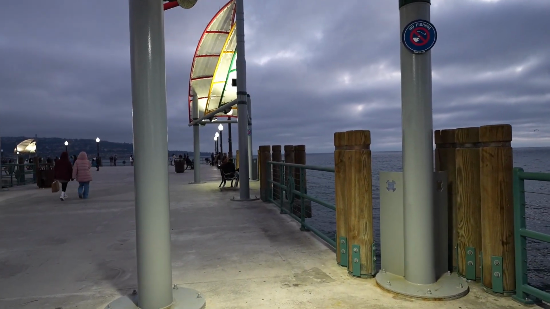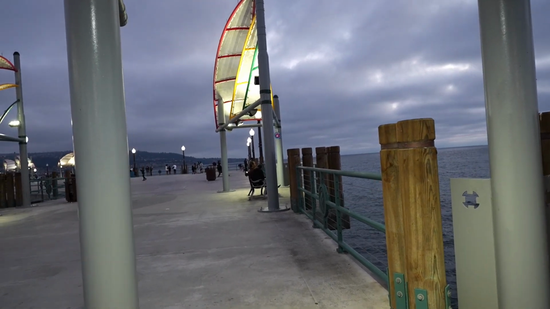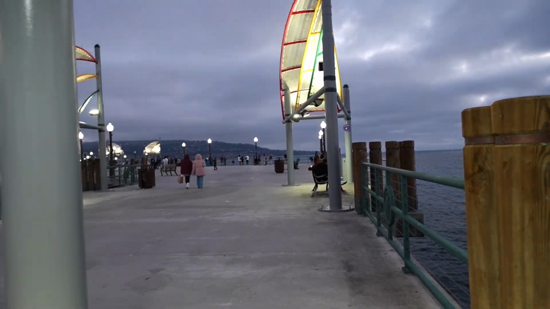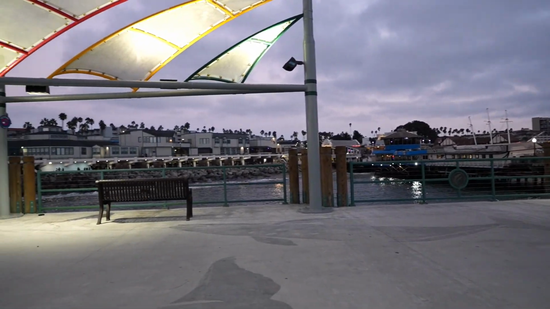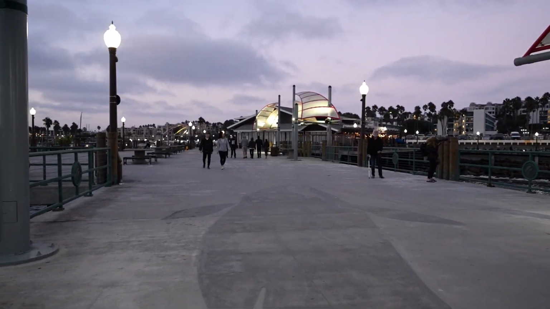Wow, this G lens is just something else, man. We're on the 20mm full frame G lens right now.